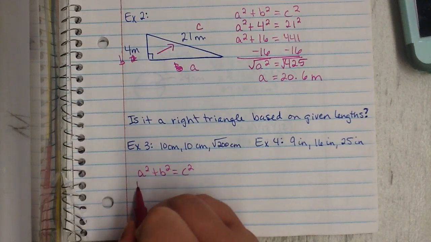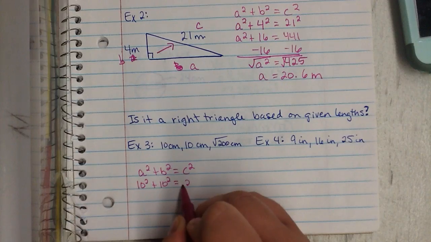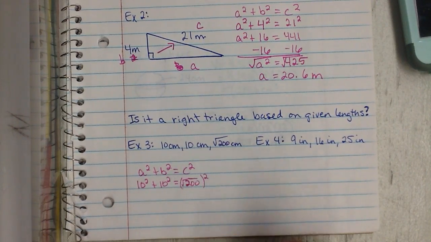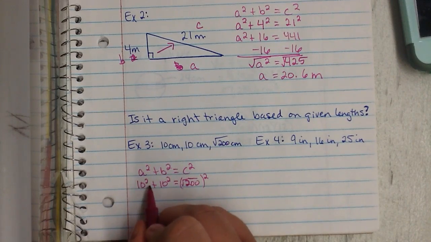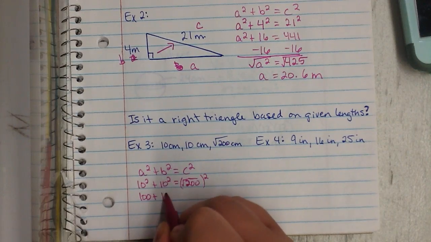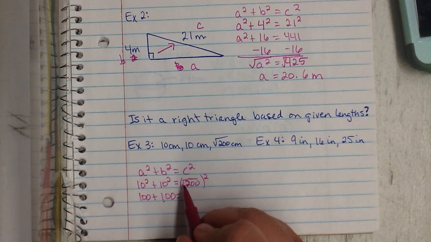So we're going to plug in 10 squared plus 10 squared equals the square root of 200 squared. So 10 squared is 100. 10 squared is 100. The square root of 200 squared.